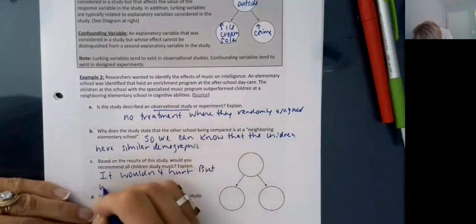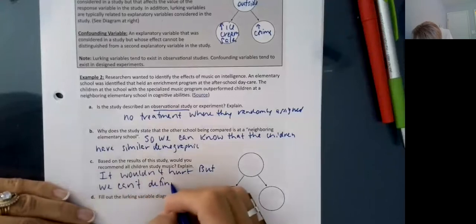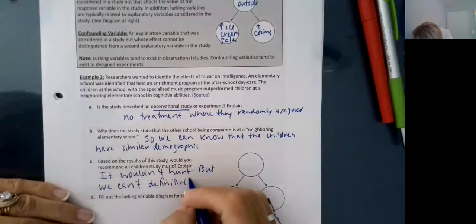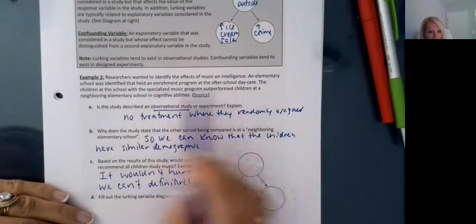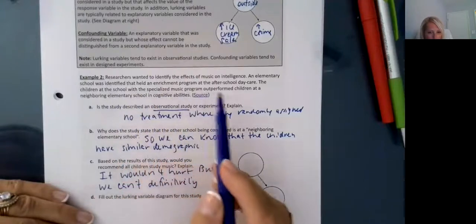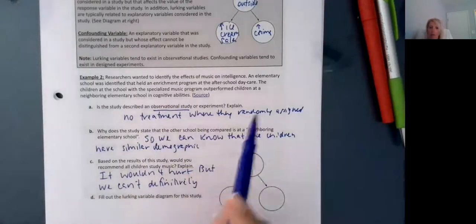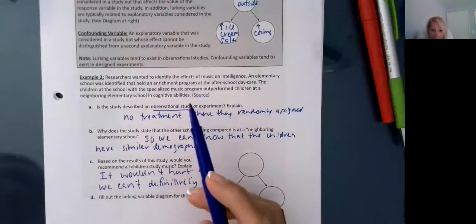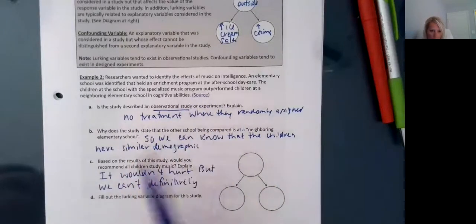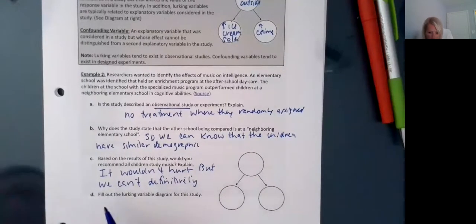But we can't say definitively, because it says the children at the school with the specialized music program outperform children at a neighboring elementary school in cognitive abilities. I mean, there could be other things. It could just be those parents worked harder with their children at home. So we don't really know. There are definitely other variables, lurking variables.